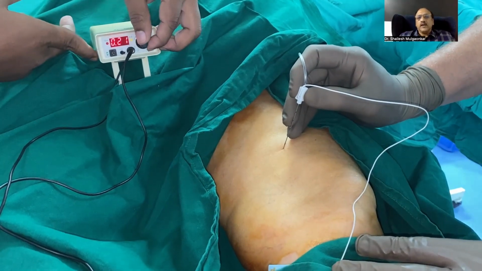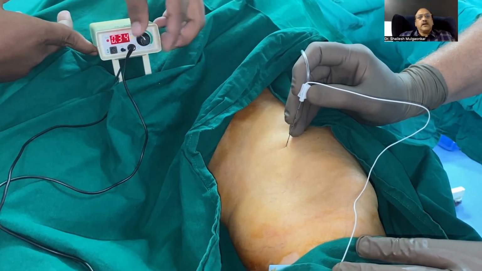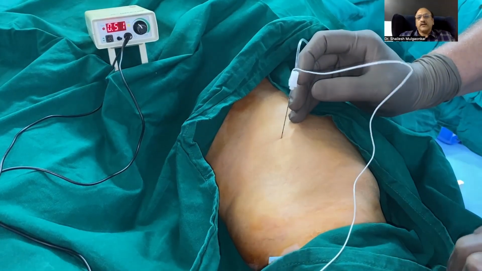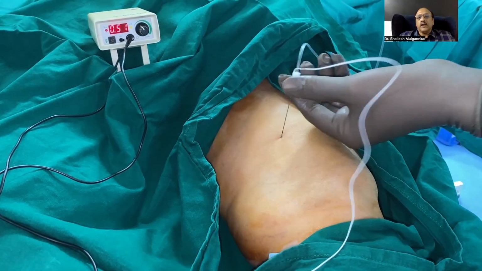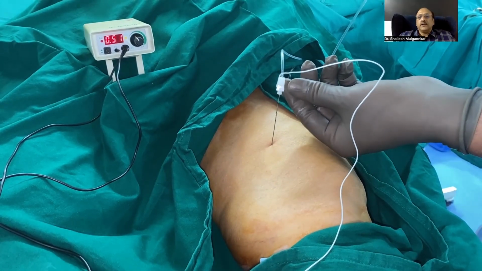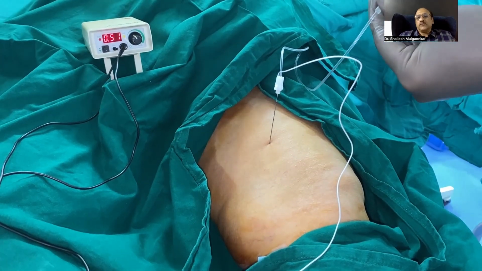Then again increase to 0.5. Again at 0.5, it comes back. That means you are definitely not intraneural and definitely not far away from the nerve. And then you inject 1 cc and the end motor response will stop. So that is called a Raj sign.